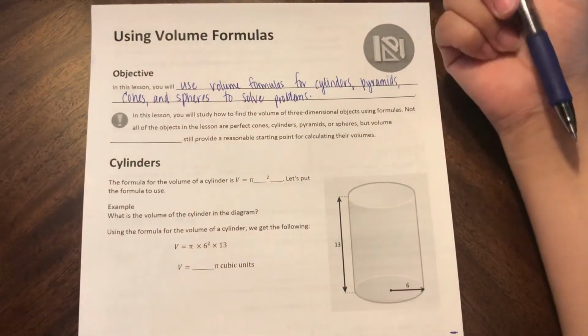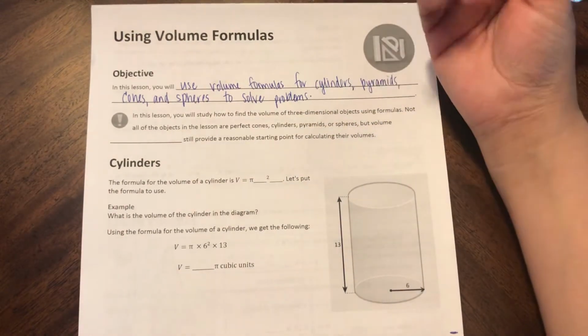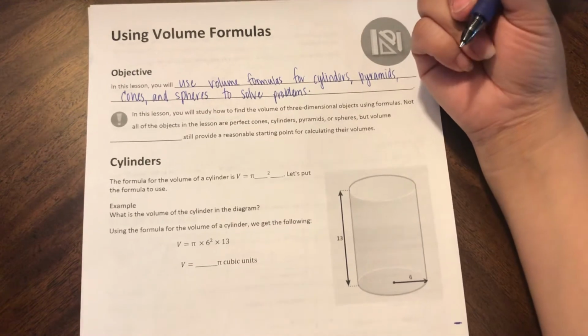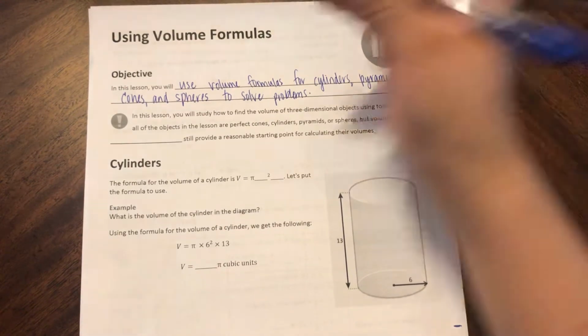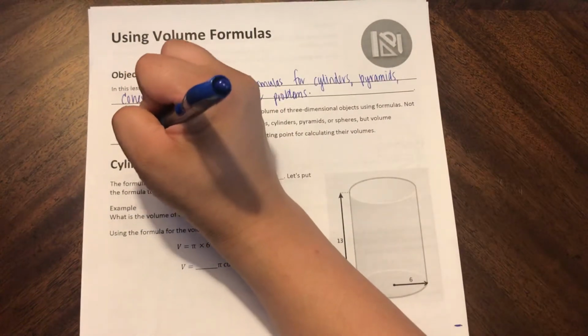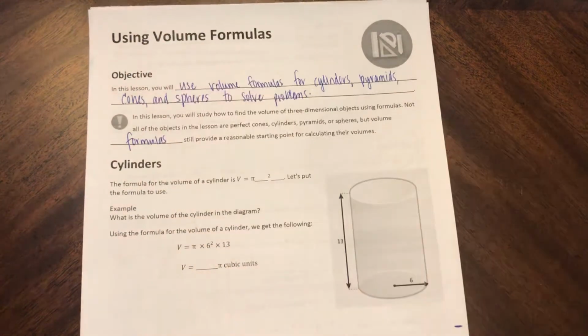In this lesson you will study how to find the volume of a three-dimensional object using formulas. Not all of the objects in this lesson are perfect cones, cylinders, pyramids, or spheres, but volume formulas still provide a reasonable starting point for calculating these volumes.